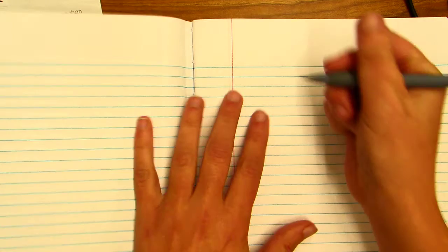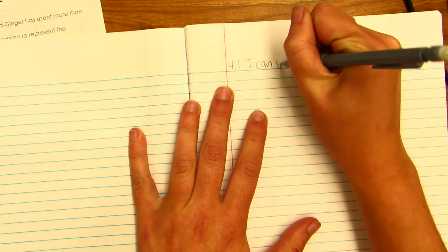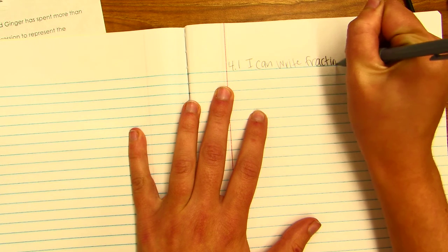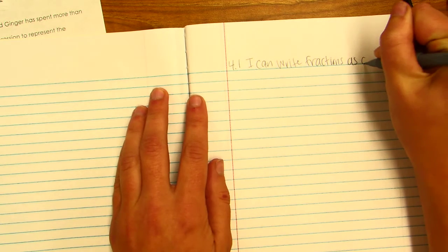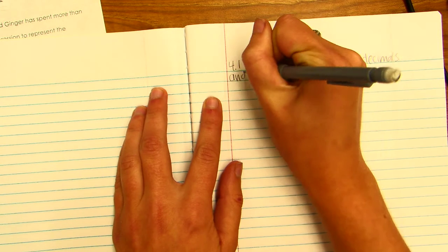We're just going to put your notes directly into your notebook. So I didn't pass out a paper during class. You're just going to write it in on page 7. And the objective is going to be 4.1. I can write fractions as decimals, and decimals as fractions.